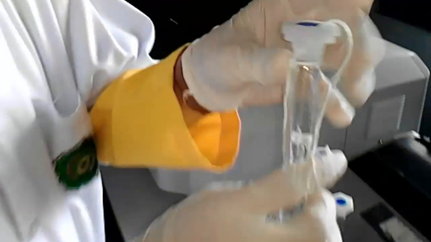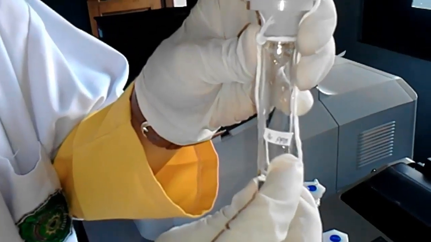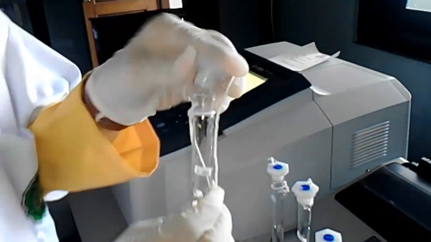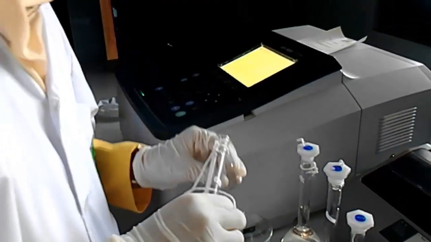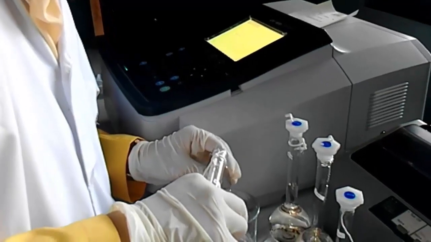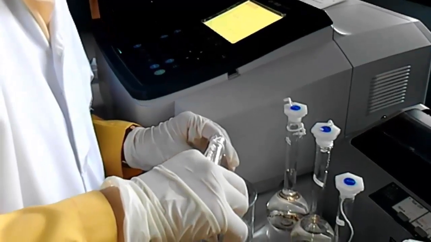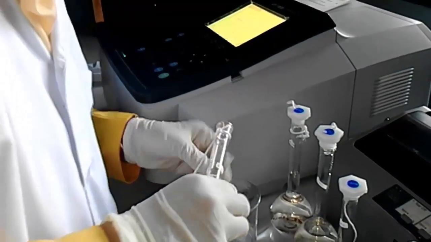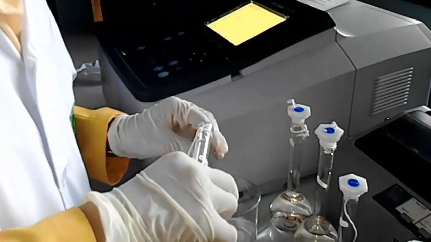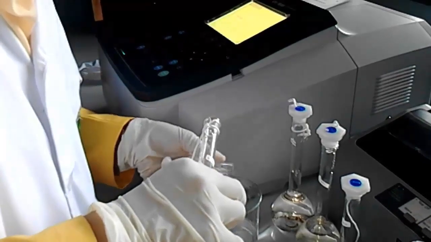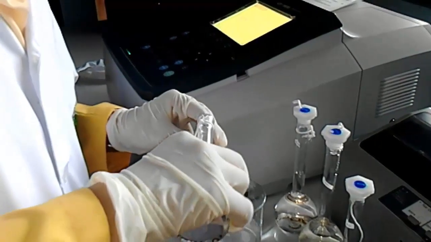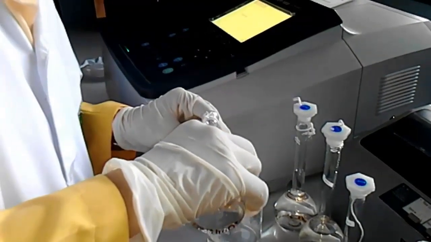And this is the 16 ppm standard of chloramphenicol. Wash off the cuvette with 16 ppm standard of chloramphenicol. Then pour it into the cuvette.